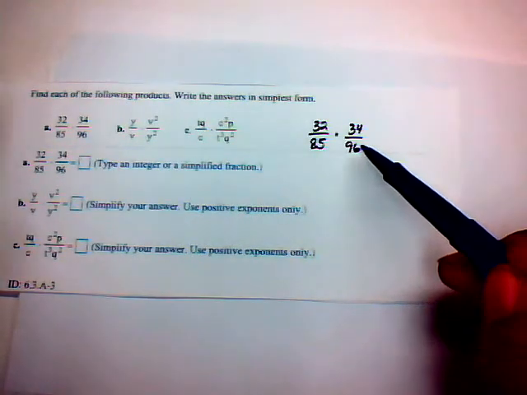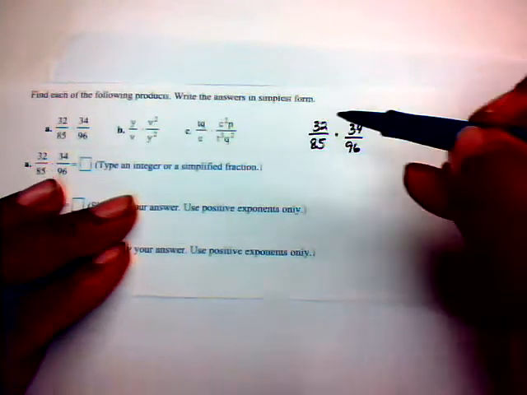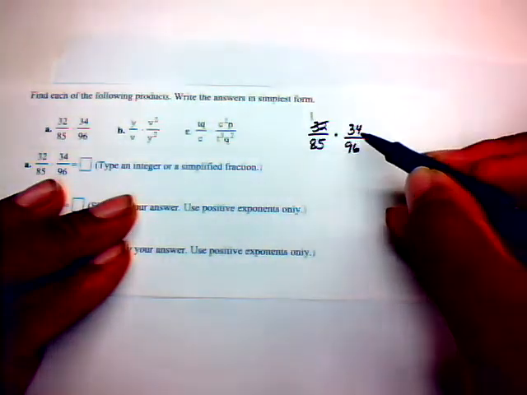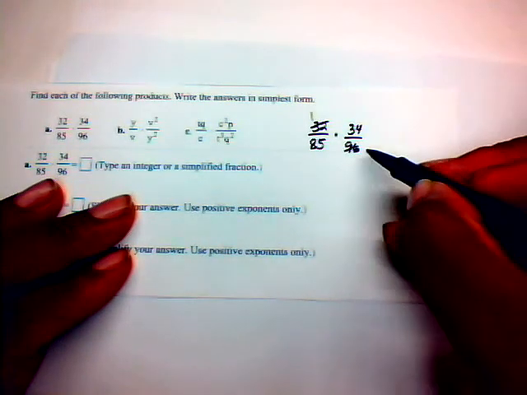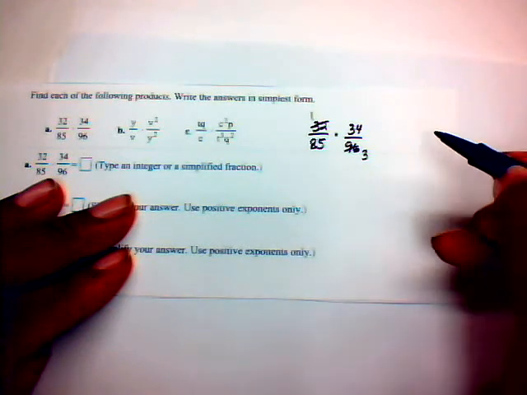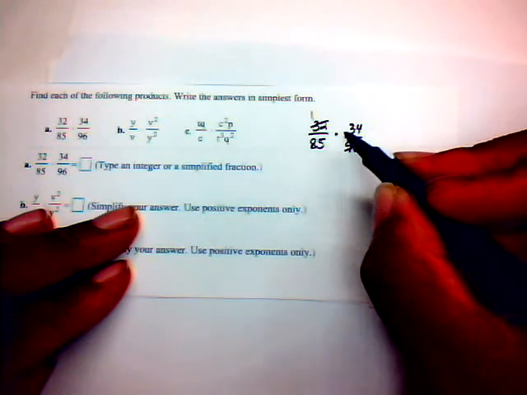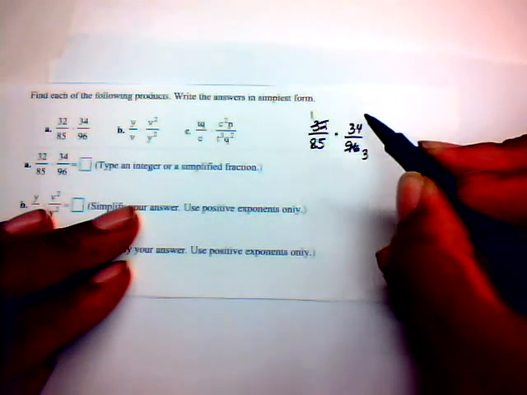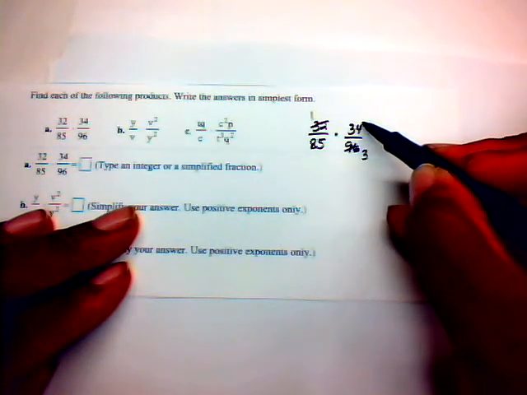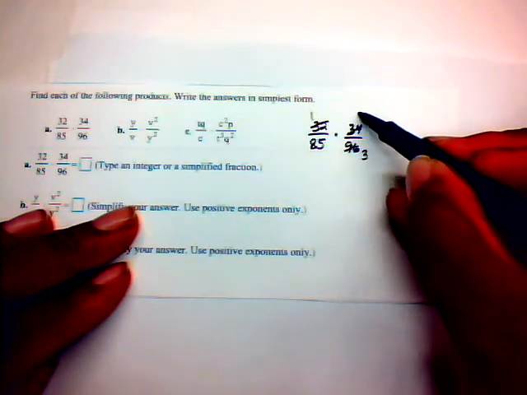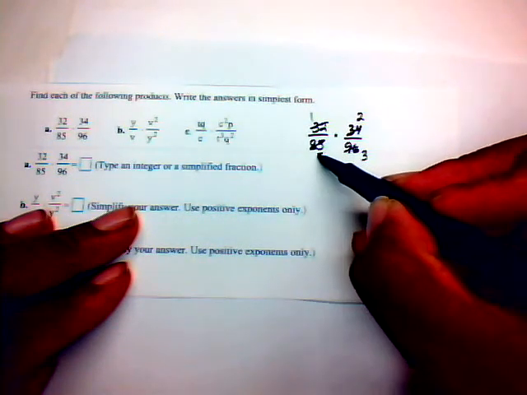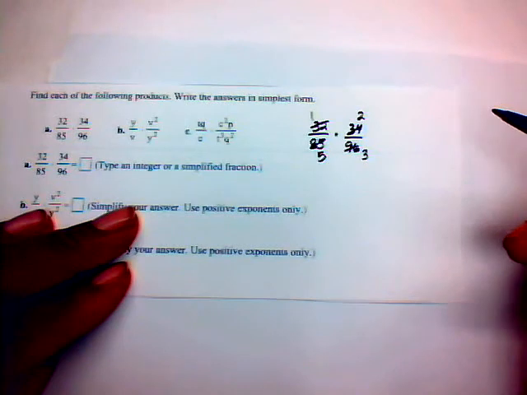32 is the biggest number that can go into 32 and 96. Well, 32 goes into itself one time, 32 goes into 96 three times. Now for the 34 and the 85, I know 17 is the biggest number that can go into 34 and 85. So here, 17 goes into 34 two times, 17 goes into 85 five times.